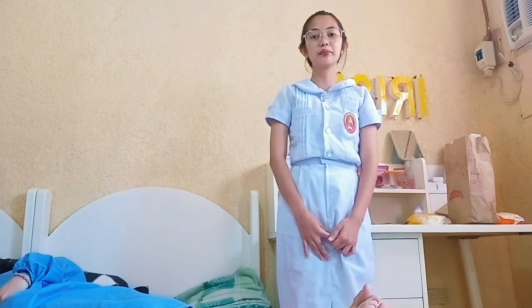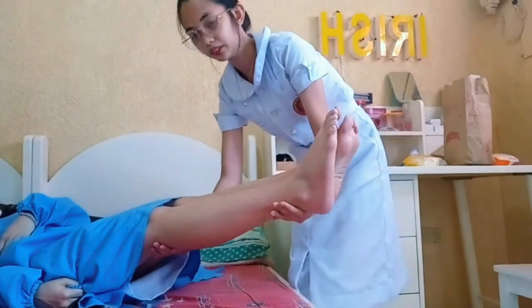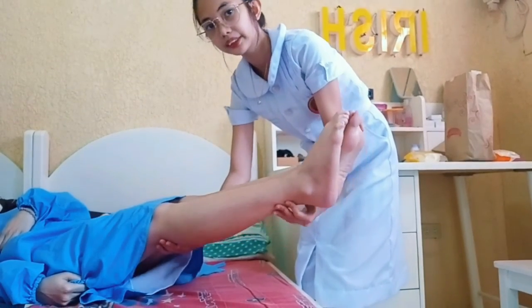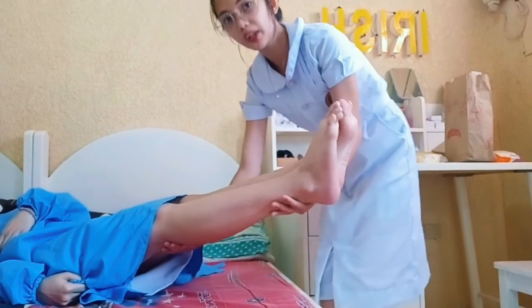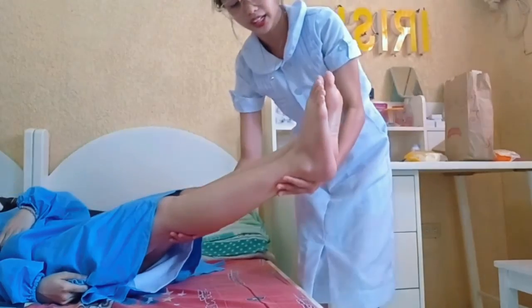The client should be in supine position. Place one forearm under both of the client's ankles. Raise the legs about 12 inches above the level of the heart, so you can support the client's legs.